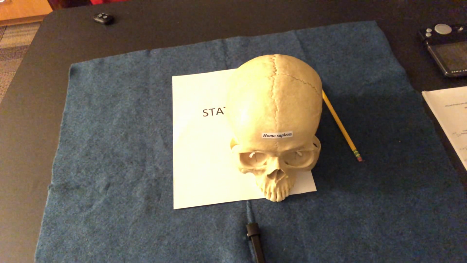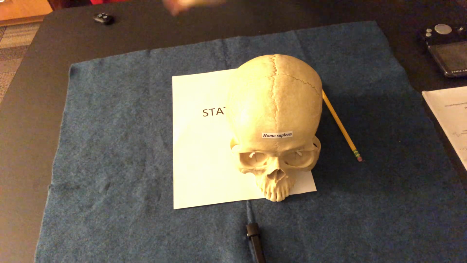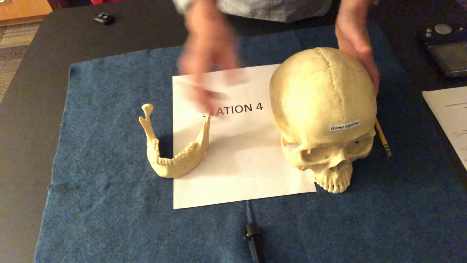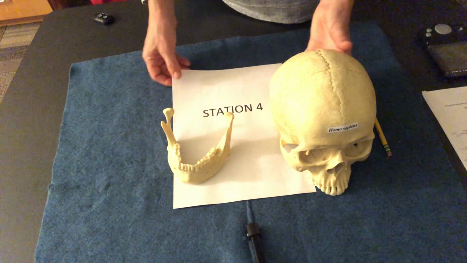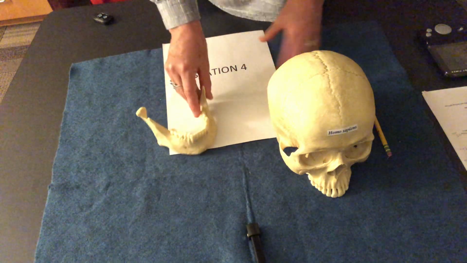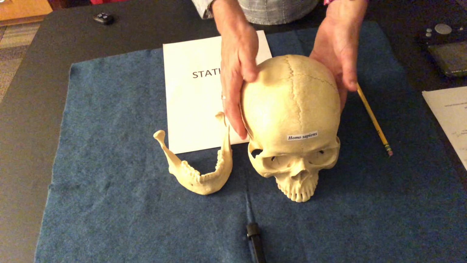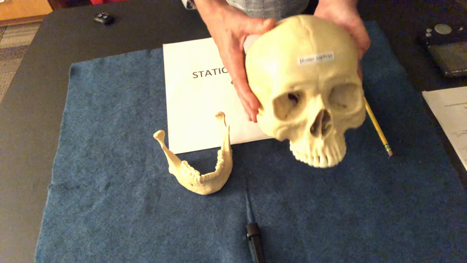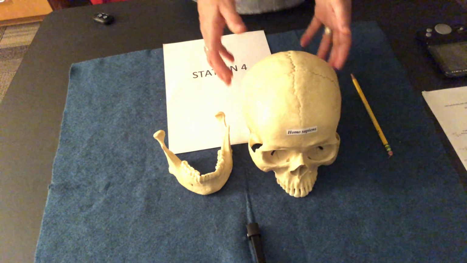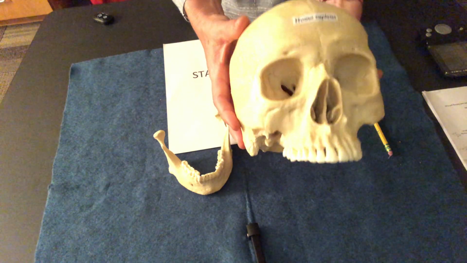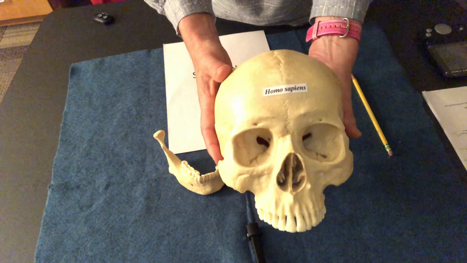Okay, so you will tell me first of all if it is a male or female for station 4, and I will go through the various characteristics of this skull, show you everything on there, and then you will provide me with your best justifications as to whether or not you think it is a male or female.